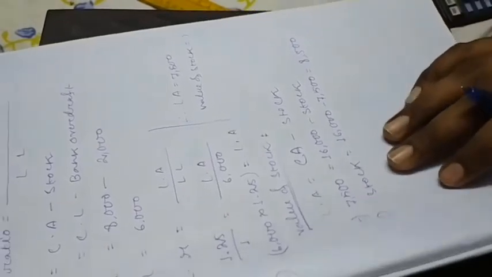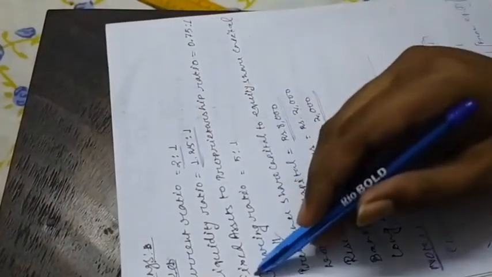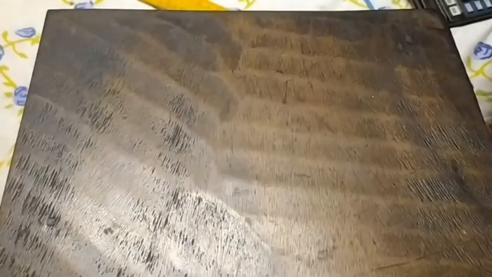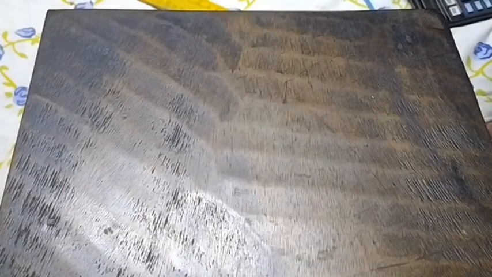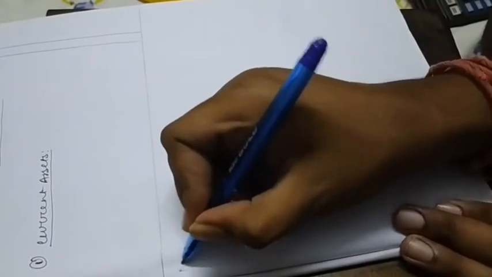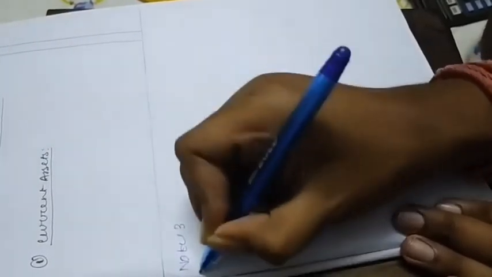So our next ratio is fixed asset to proprietorship ratio. This is note number 3.